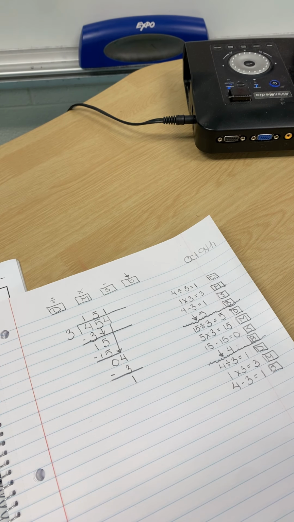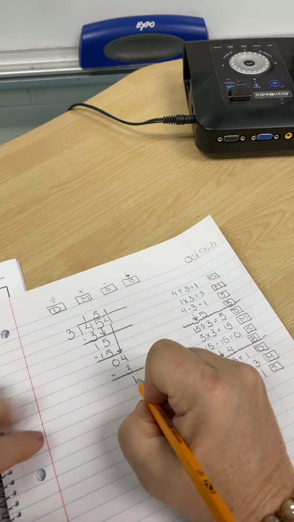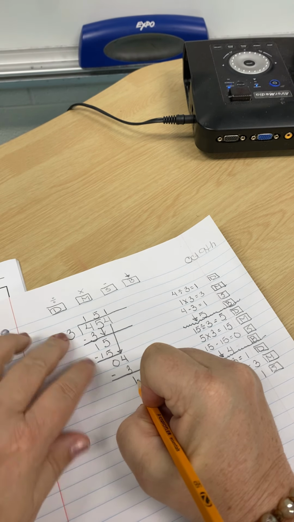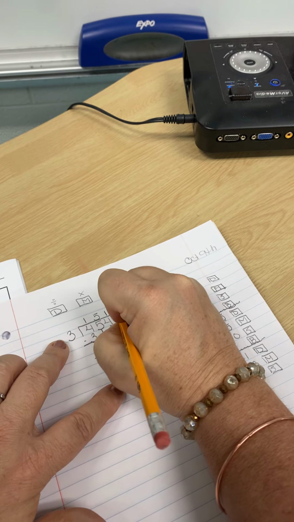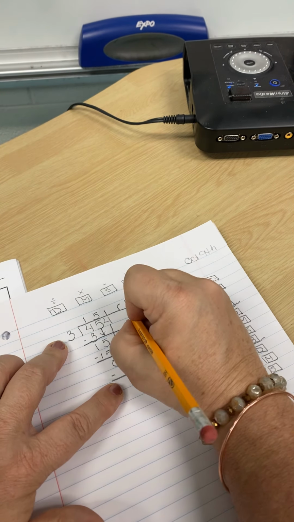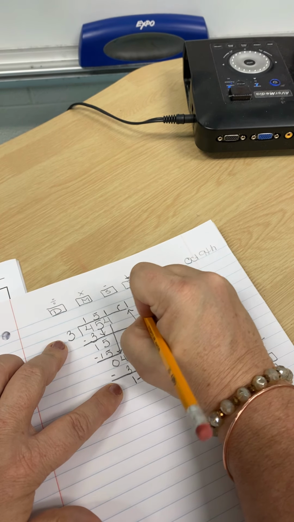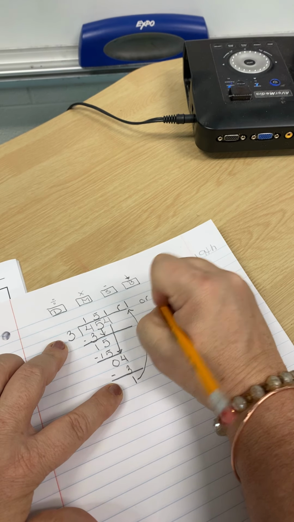And I go back up to my main tent. Are there any numbers to bring down? No. So that means whatever is left should be smaller than your divisor. This becomes my remainder. And remember, our remainder can be written like this, or you can take your remainder and put it over your divisor to make it a fraction.